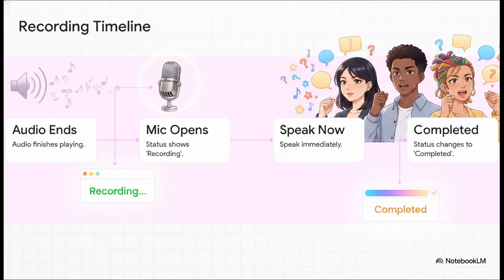Let's walk through the precise sequence of what happens on your screen. First, the audio finishes playing. Second, the microphone opens and the status box changes to say recording. Step 3 is your moment. You must speak immediately. And finally, step 4, you finish speaking before the progress bar reaches the end and the status changes to completed. The crucial takeaway here is that there is no short tone or beep to cue you. The absolute second you see that word recording, you just have to start talking.